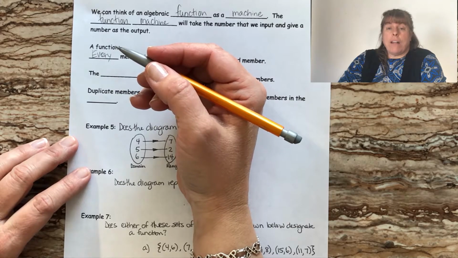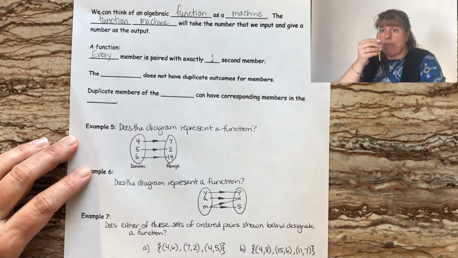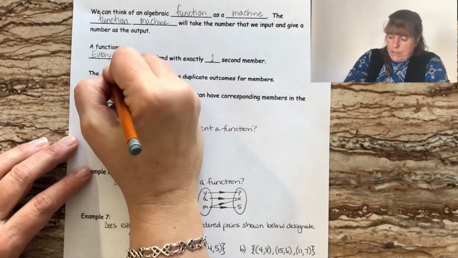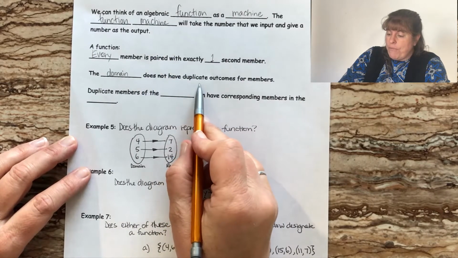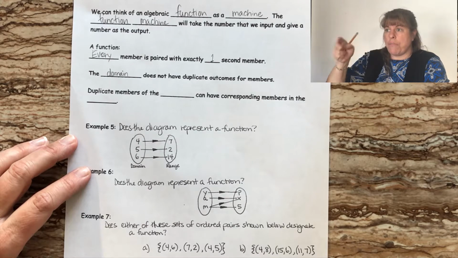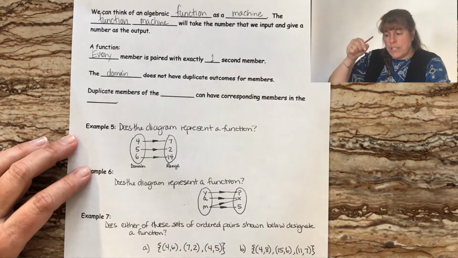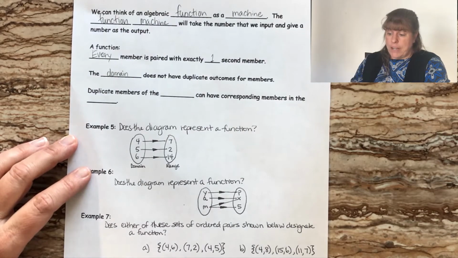about how you can't have a vertical line go through the graph and have 2 points that would be on the graph for it to be a function. So it all has to be this horizontal movement back and forth. So we're going to put down here that the domain does not have duplicate outcomes for members. So if you put 1 into the machine, you can't get 3 and 4 out of it. So the domain, being the x, what goes into the machine, can have only one thing that comes out.